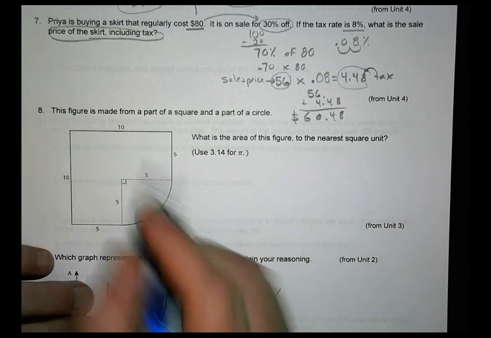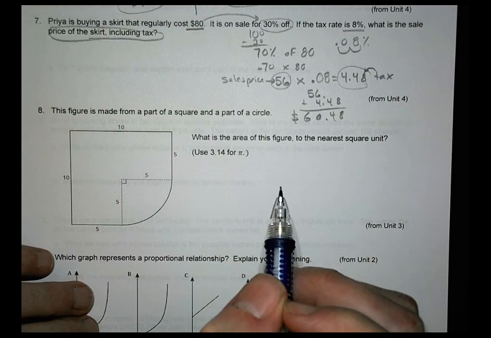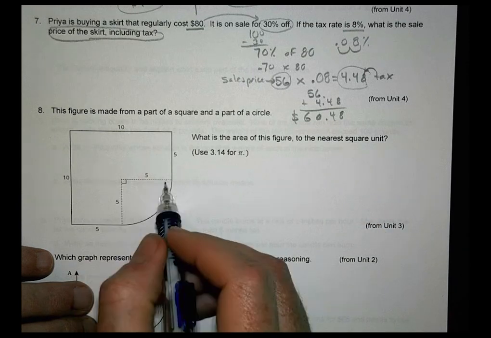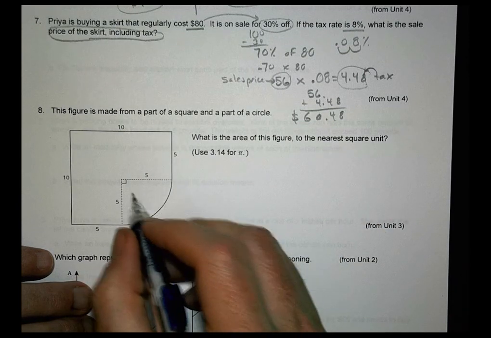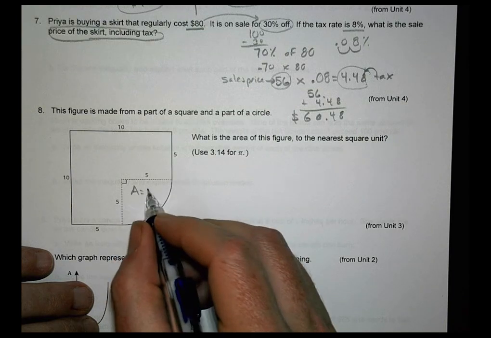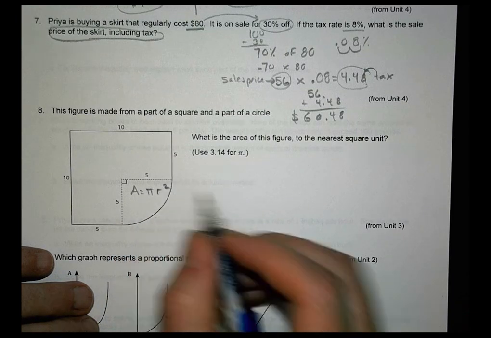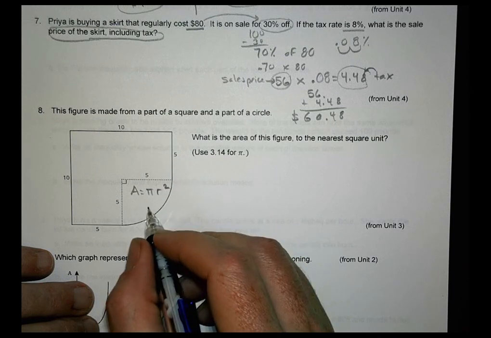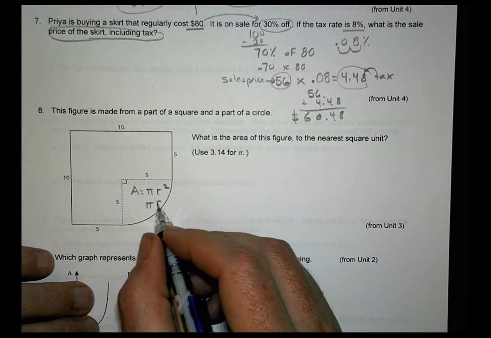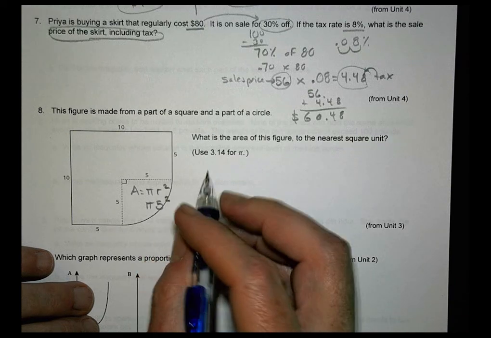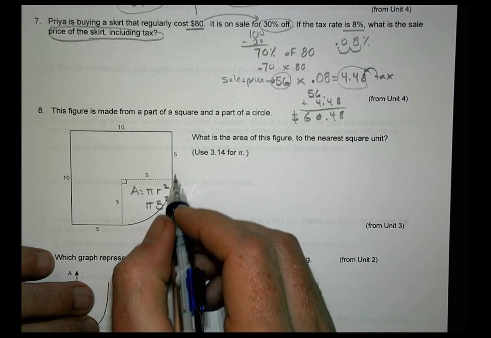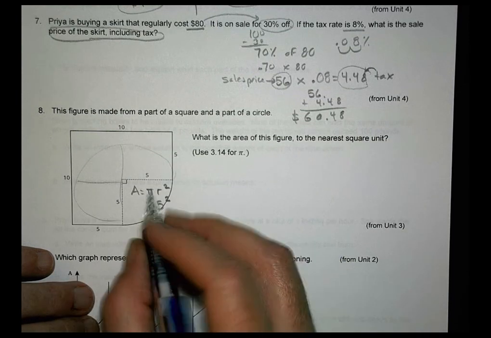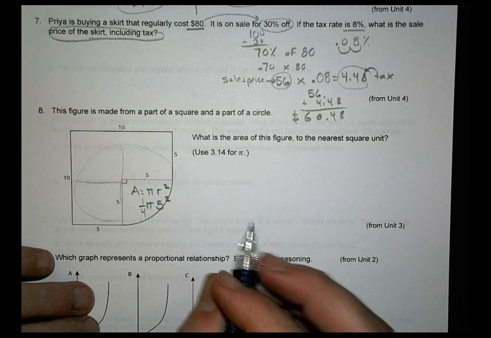Number 8, this figure is made from part of a square and part of a circle. What is the area of this figure to the nearest square unit? Okay, so this is going to be part of a circle. Now the area for a circle is area equals pi r squared. Now notice here we have a radius. The radius here is 5, right? So we can put pi times the radius squared, but if this is a circle, I'm only using 1/4 of it. So I'm going to do 1/4 of pi r squared.